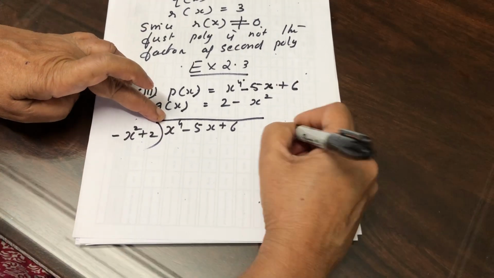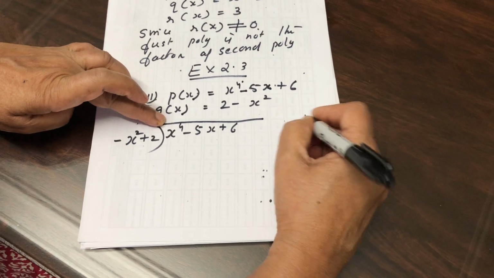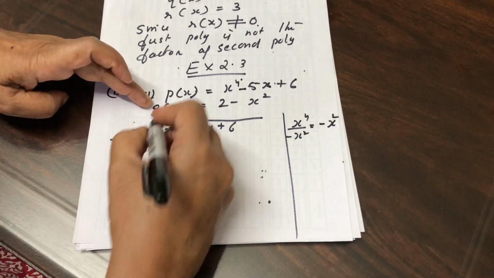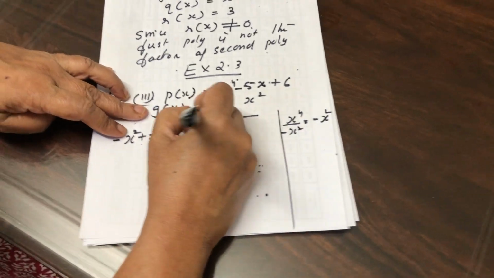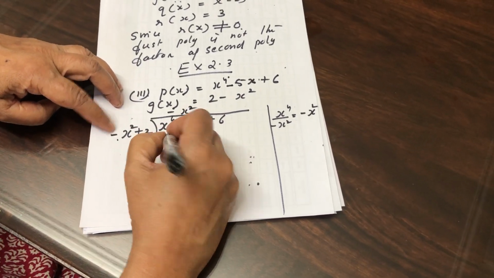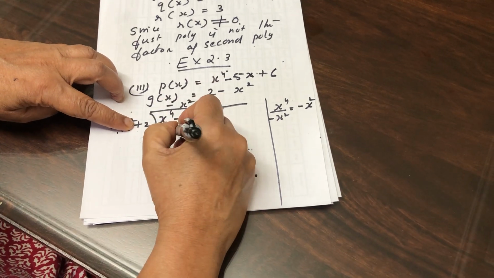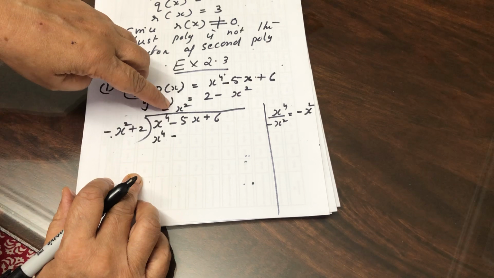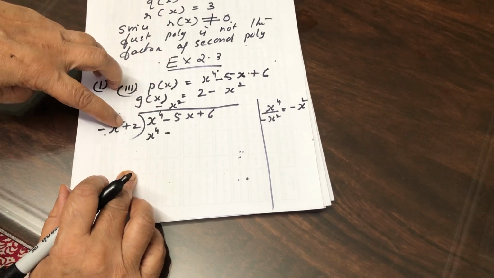X raised to 4 by minus x squared is minus x squared, the x squared will be cancelled. Therefore, minus x squared is the quotient. Minus minus plus: x raised to 4 plus 2 minus. You see here the next term is plus 2 into minus x squared, which is minus 2x squared.